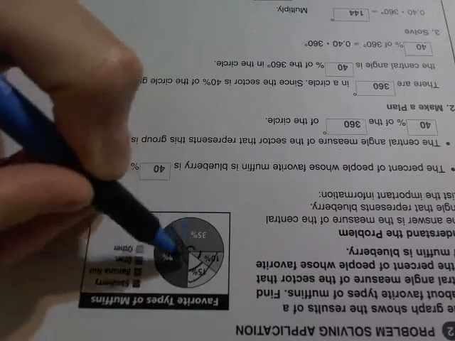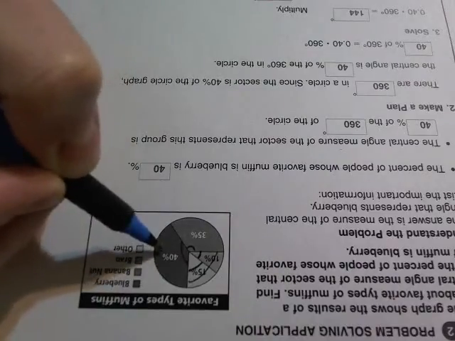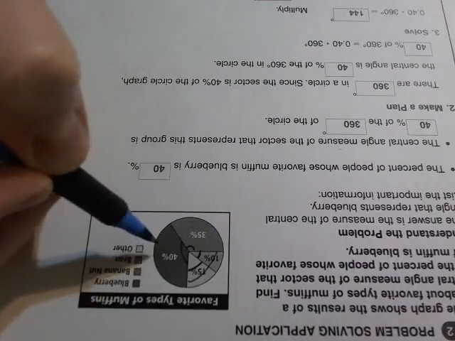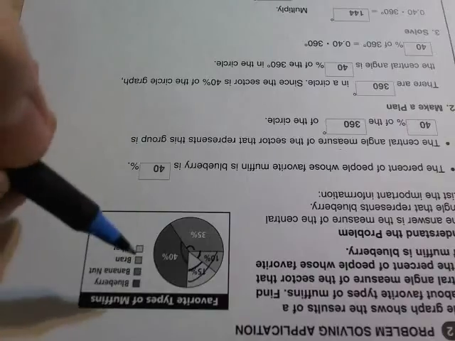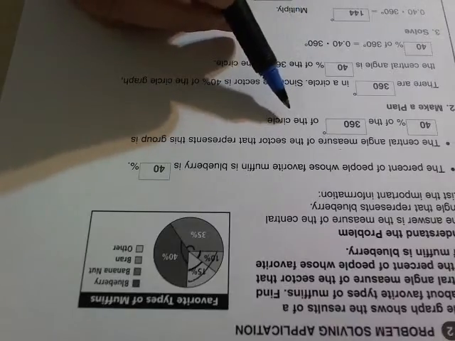Since we know every circle is 360 degrees no matter what, and we know that this sector that represents blueberry is 40% of that 360 degrees, what they're telling us to do here is to find 40% of 360, or in other words, multiply together 40% and 360, which is what you can see they told us to do right here in step 1.